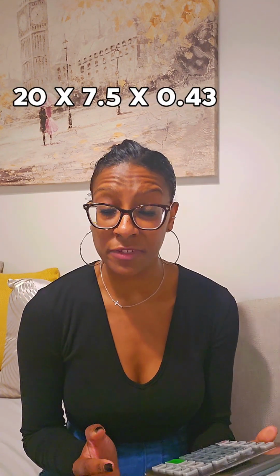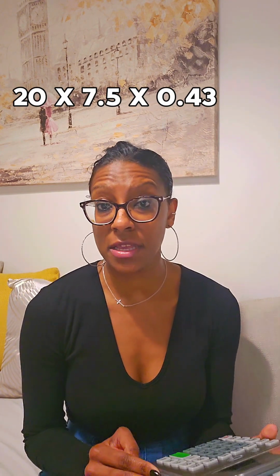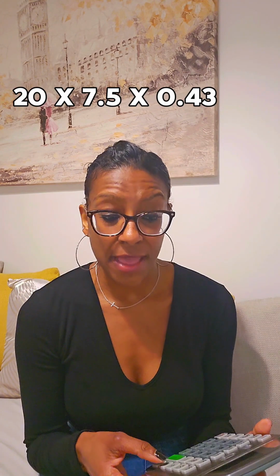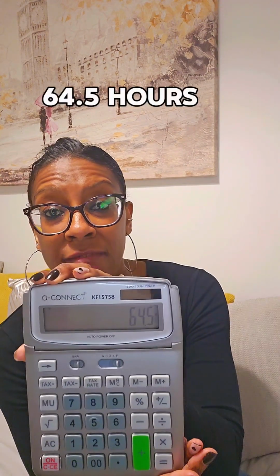Now we have the FTE, full-time equivalent, we can work out what the annual leave is for this individual. Now we take 20 days, which is what a full-time employee would receive, multiply that by 7.5 hours, which is a full-time employee's working day, and then multiply that by the FTE of 0.43, which gives us a total of 64.5 hours. Now we're going to move on to calculating the bank holidays.